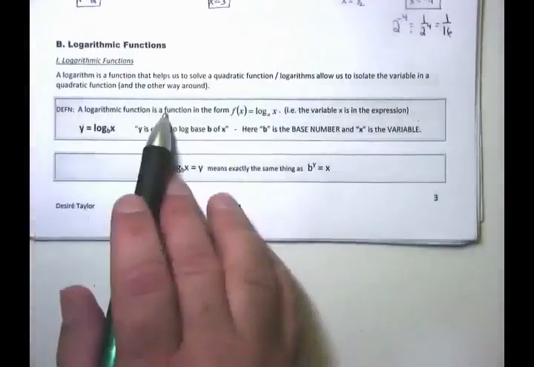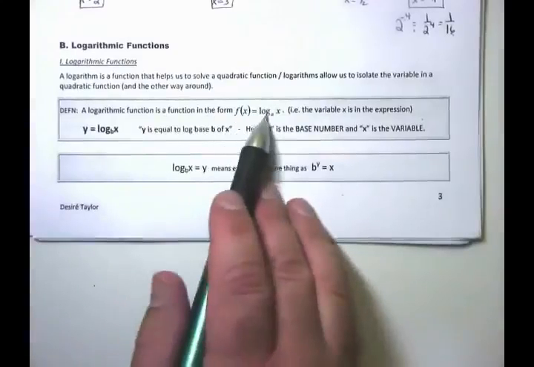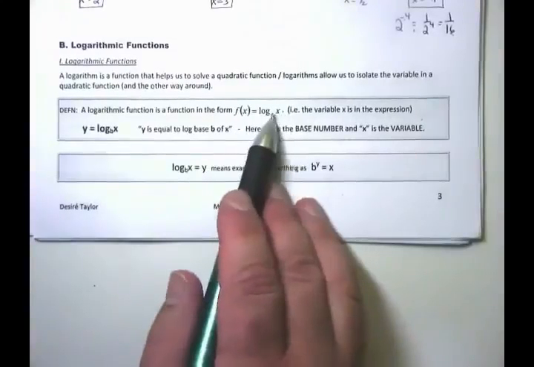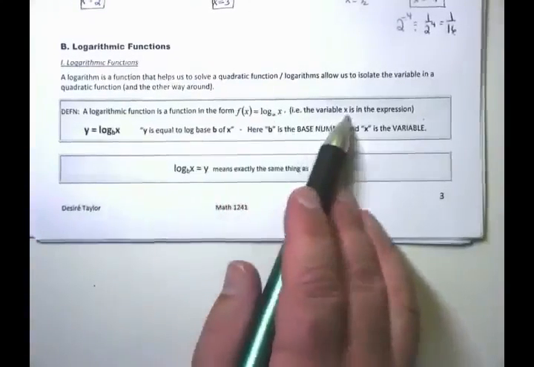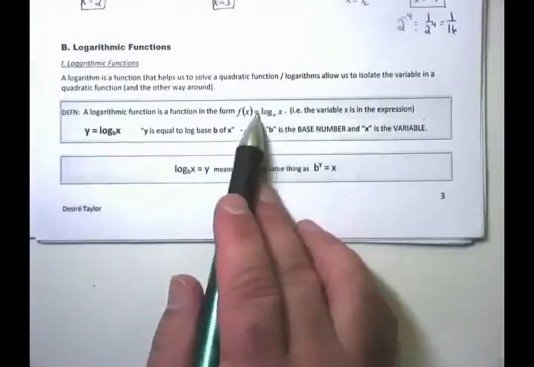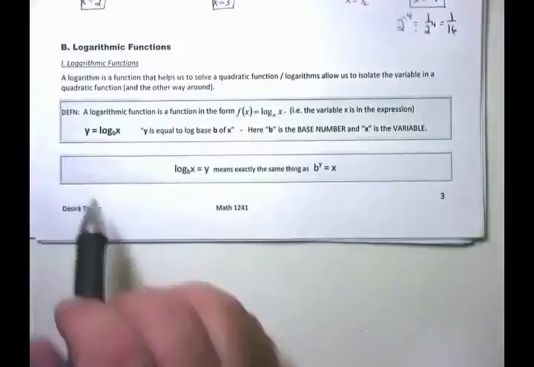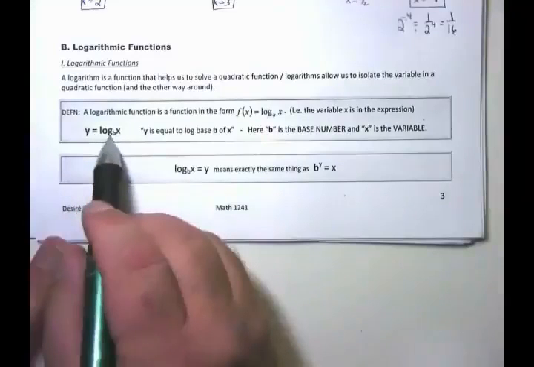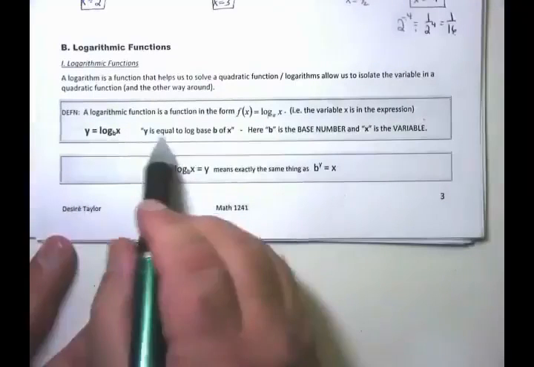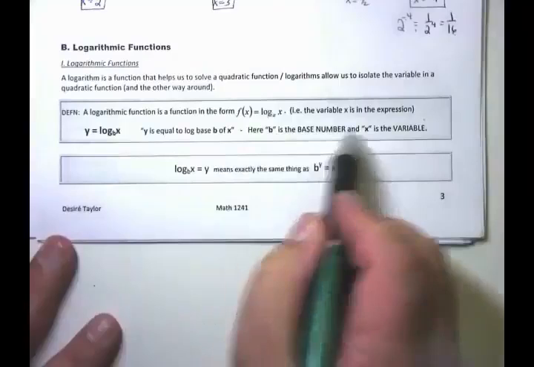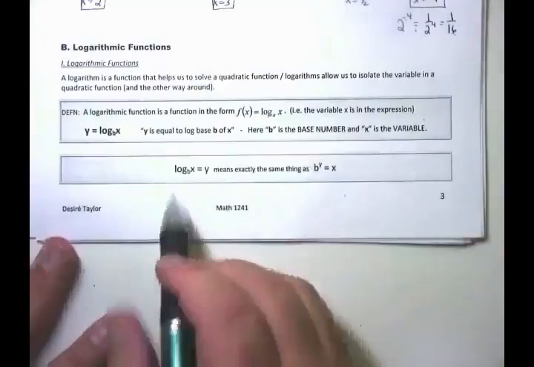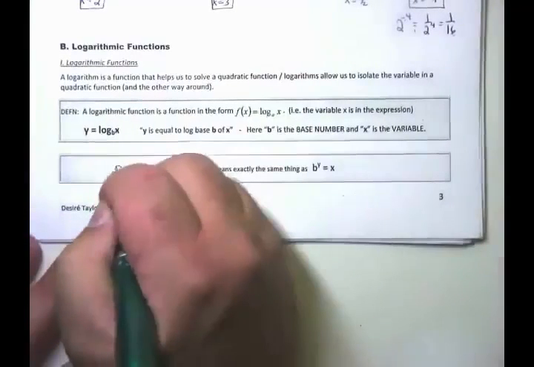The first one is the definition of log. A logarithm is a function of the form f of x equals log base a of x, i.e. the variable x is in the expression, and you're taking the log of it, log base a of x. All right? Y equals the log base b of x is how you read it. Y equals log base b of x. B is called the base number, and x is the variable.